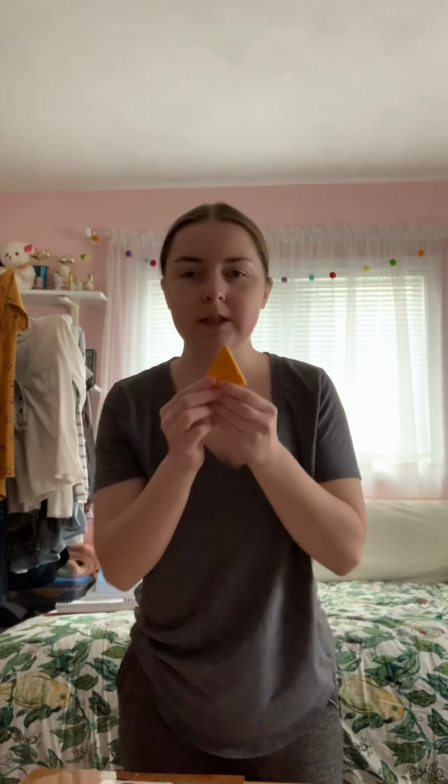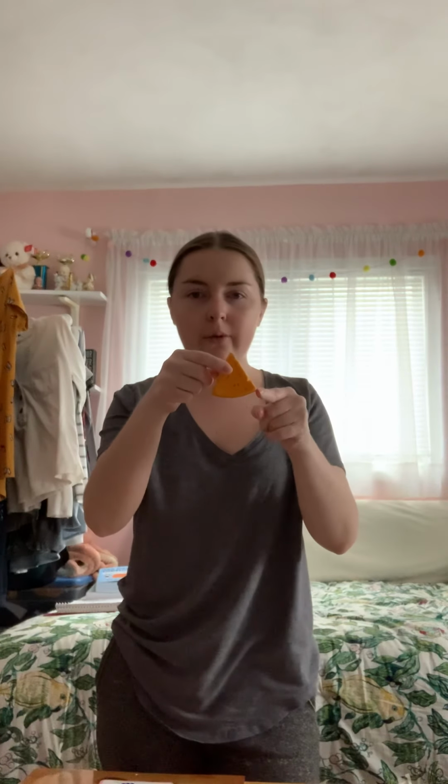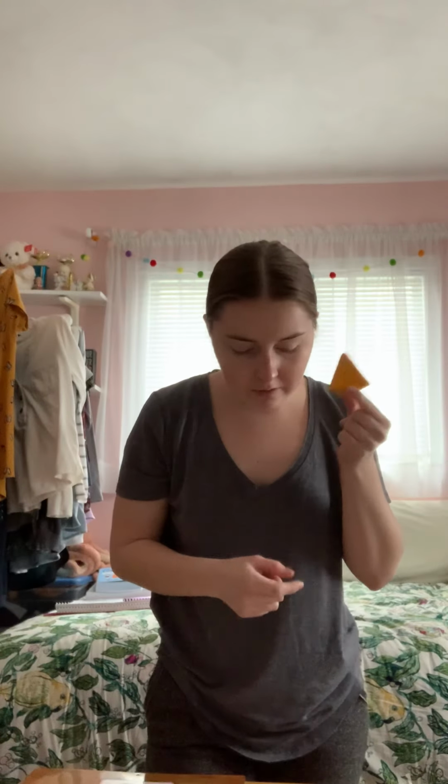Now let's look at our triangle again. I brought back my cheese because I love my Green Bay Packers. A triangle has 3 sides. 1, 2, 3. And it has 3 points. 1, 2, 3. We learned last week that a right triangle is different from this triangle. There are all different types of triangles, so we're going to focus more on triangles this week. It's going to be so much fun.